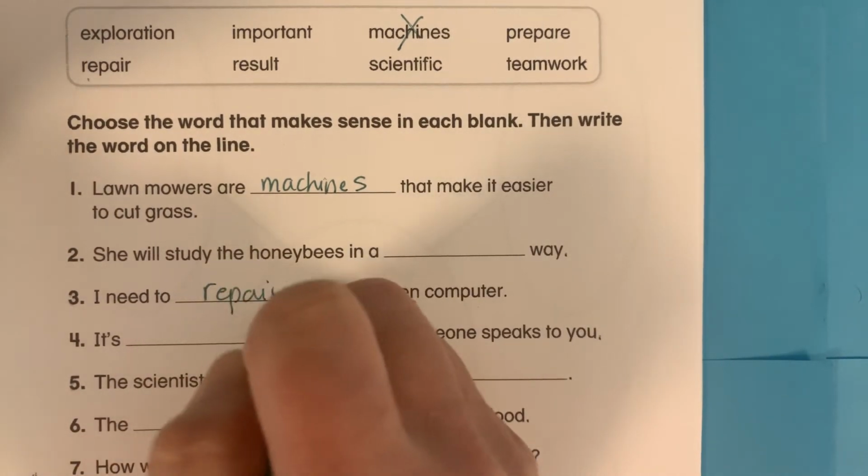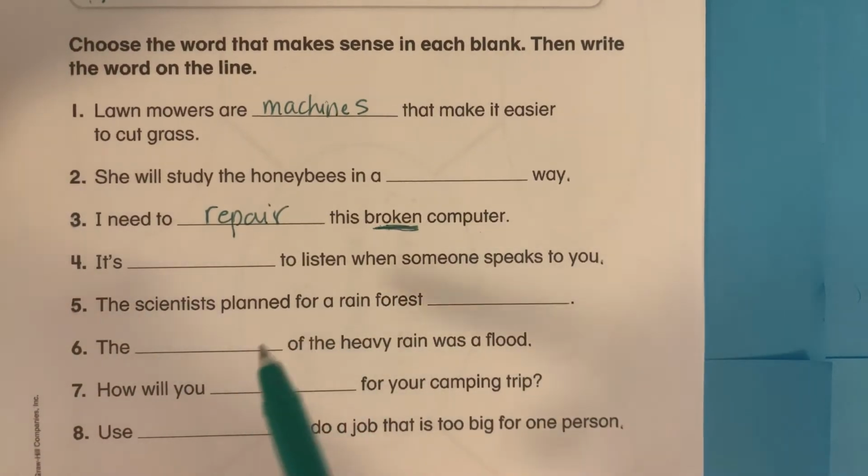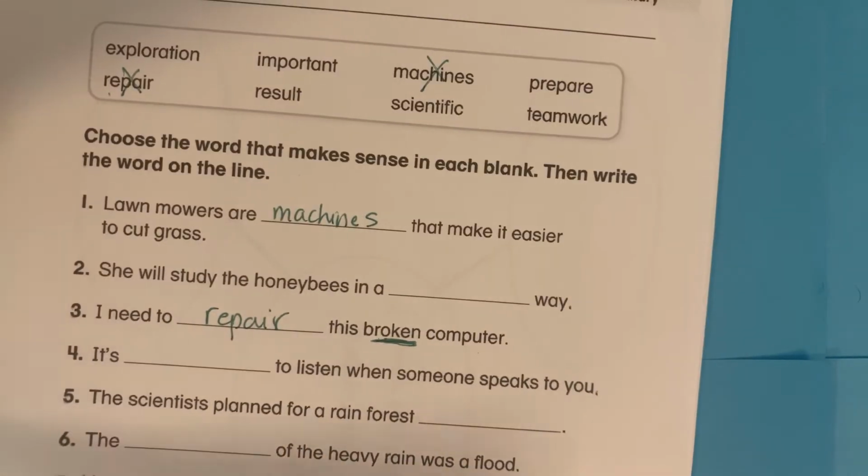Repair. If it's broken, you need to repair it. That's kind of the opposite, or it is the opposite. And so then fill in the rest of them, crossing them out as you go.